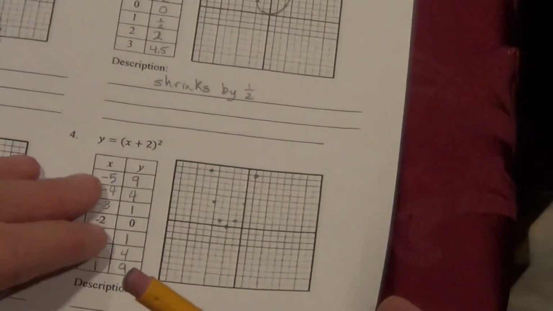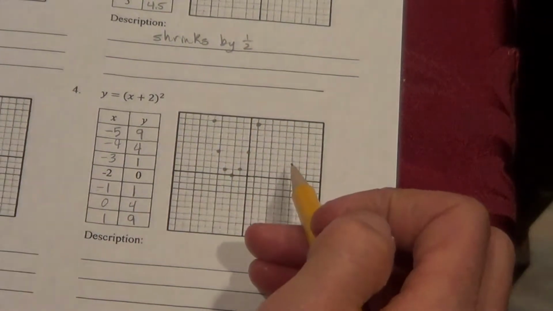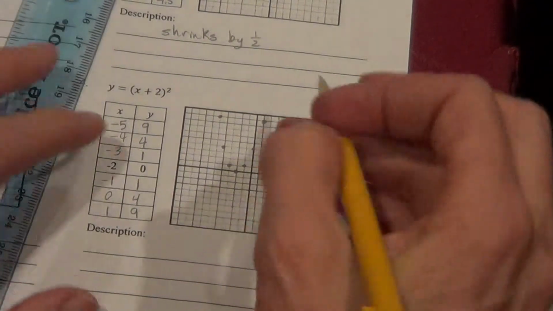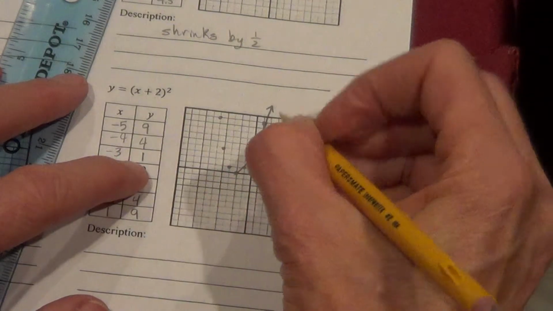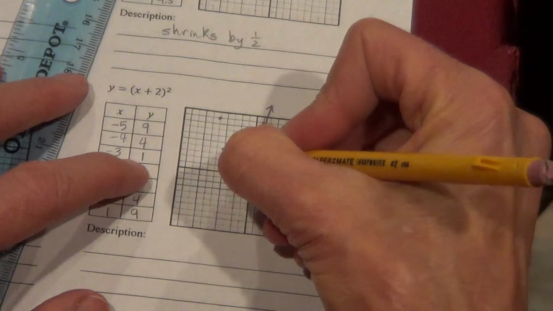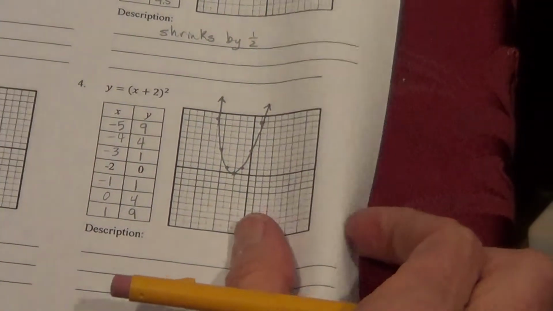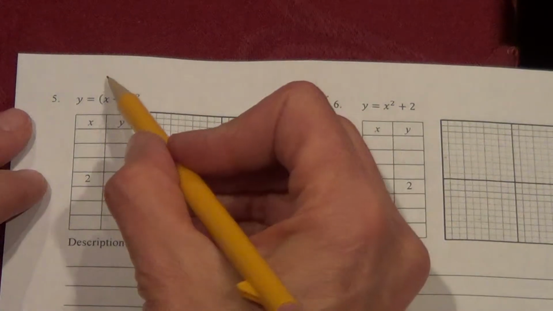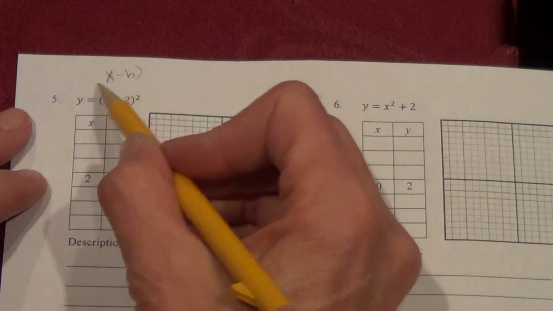And now here's this graph when we have a plus 2 in there, in that H position. I want to caution you, the H value is not plus 2. It looks like it is, but remember that the formula was x minus h. Now, when it has a minus 2, remember it's x minus h, so really the h value is a positive 2.